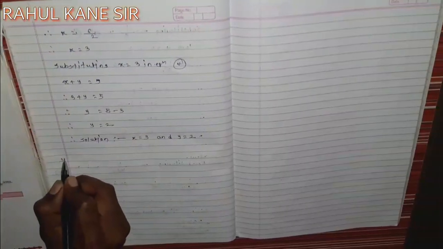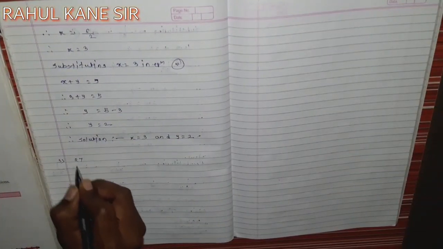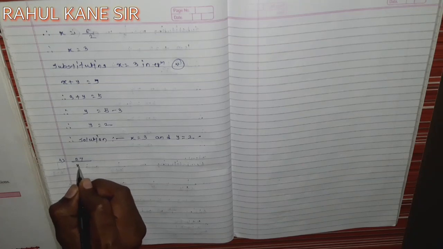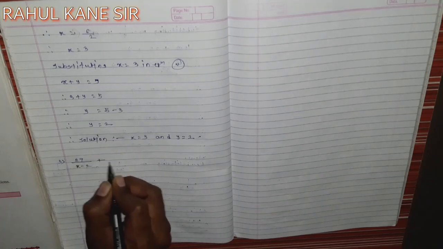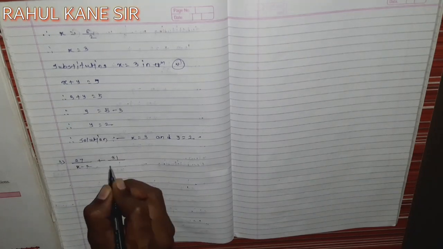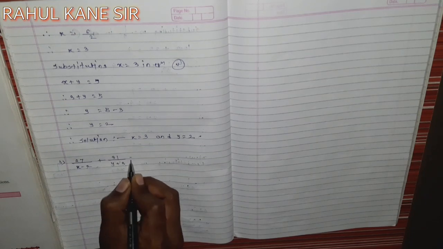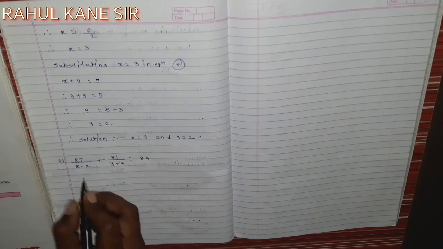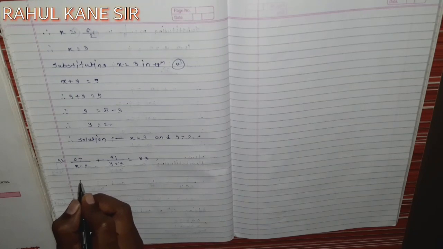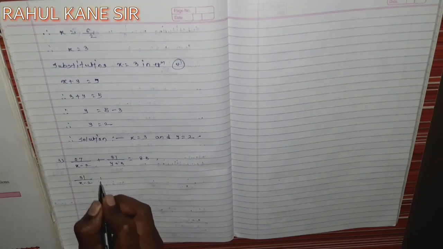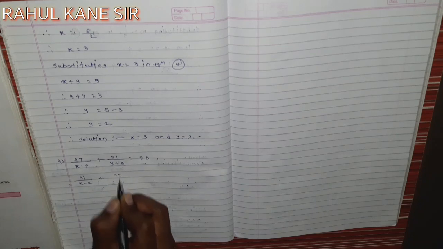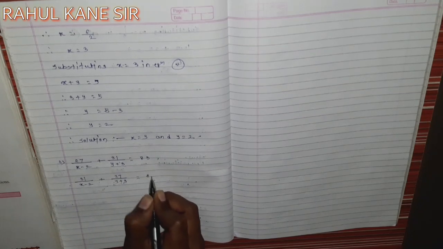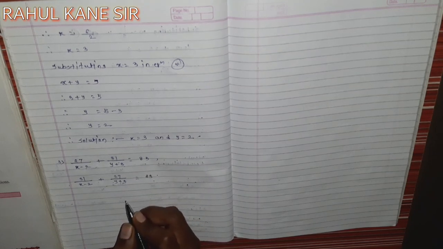Number 3: 27 upon x minus 2 plus 31 upon y plus 3 equals 85, and the next one is 31 upon x minus 2 plus 27 upon y plus 3 equals 89.